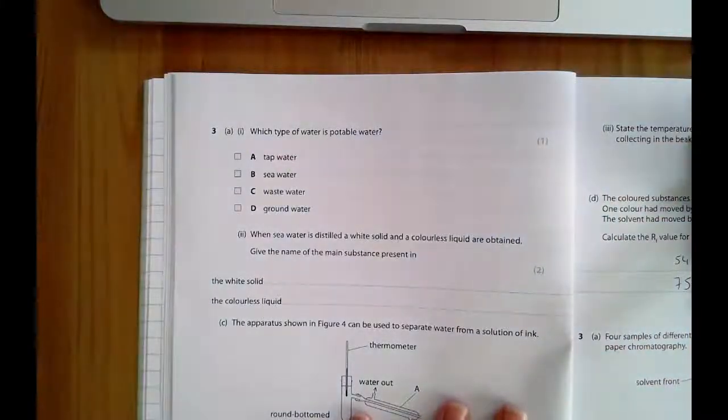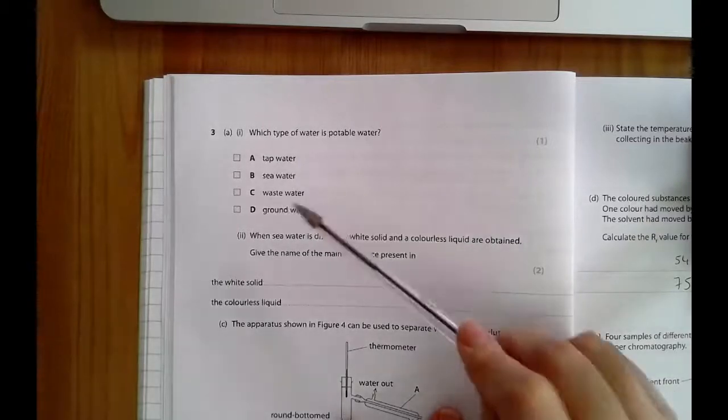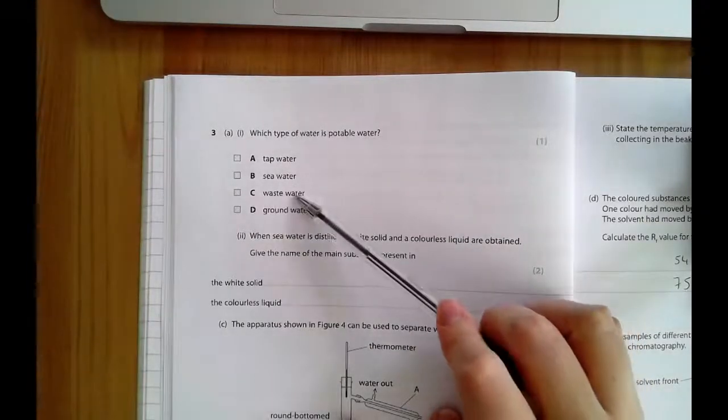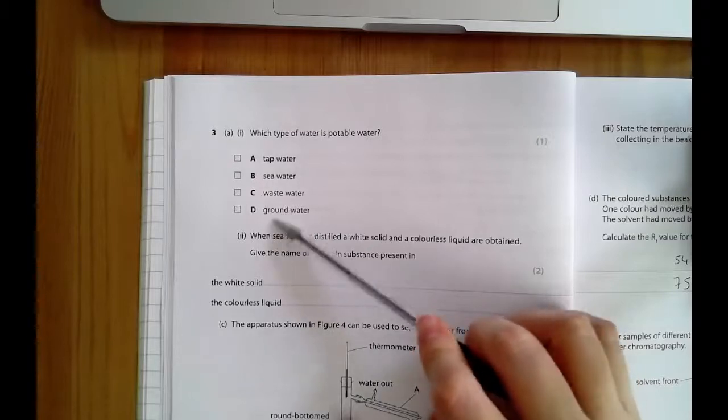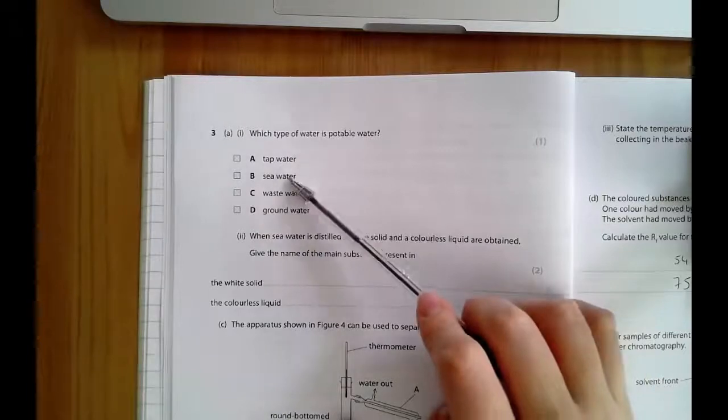Just got one exam question here. Which type of water is potable water? So which type is drinkable? Do you drink water from the tap, the sea, wastewater, or groundwater? So groundwater would be from rivers and lakes, and the answer is going to be the tap. Okay, tap water is drinkable.